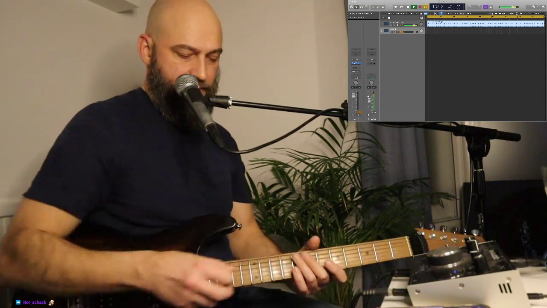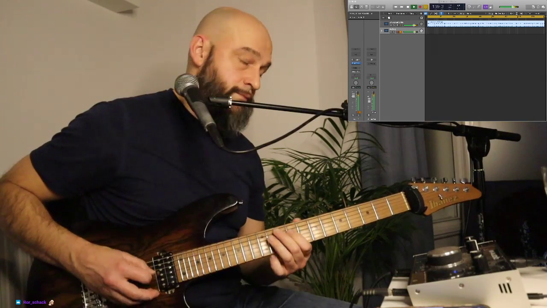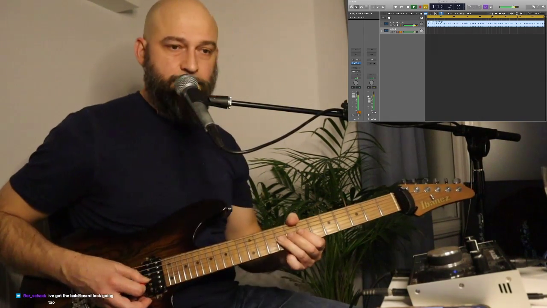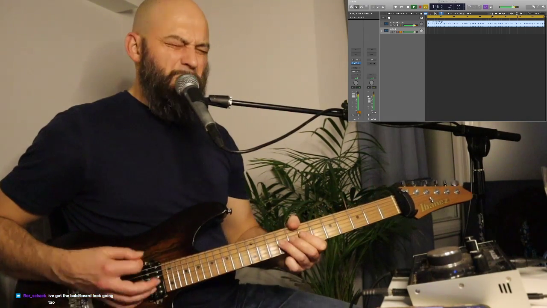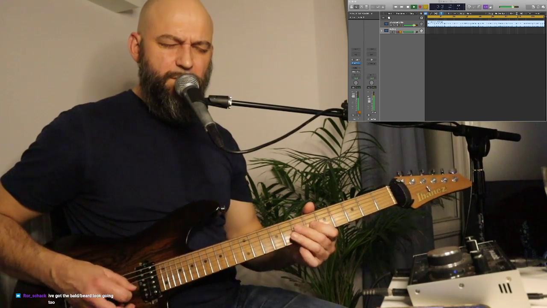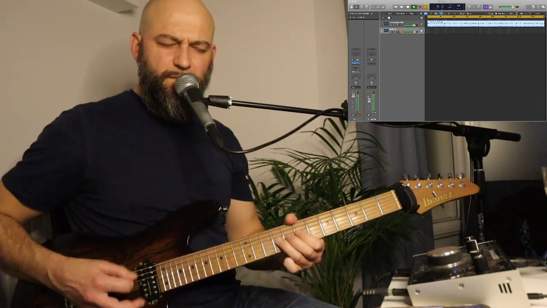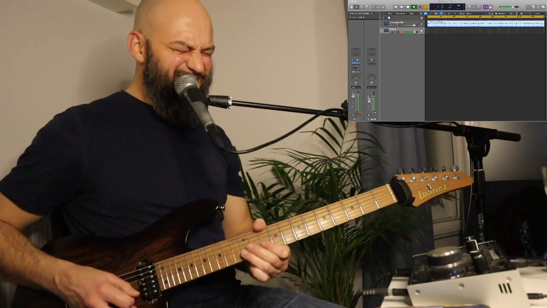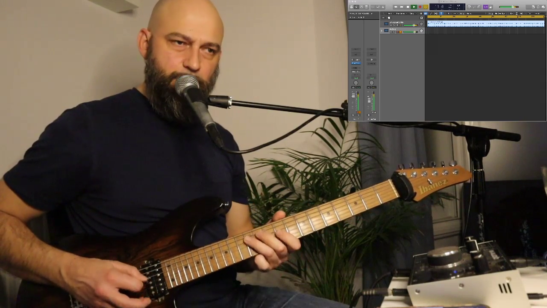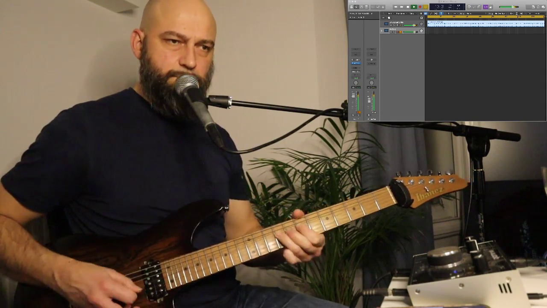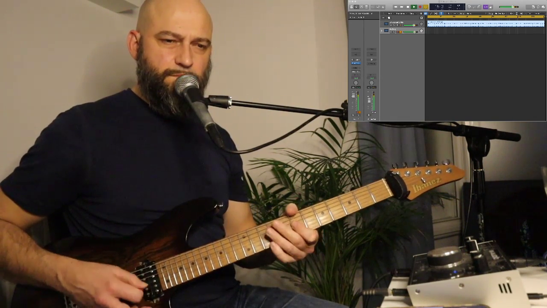Let's see if I can lock this melody in. We're nearly there. I think I need to change the chord sequence actually to fit the melody. I hear a melody, but the chords don't fit it. Contemporary issues.